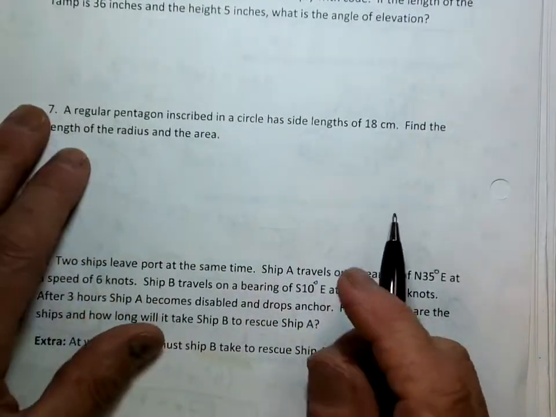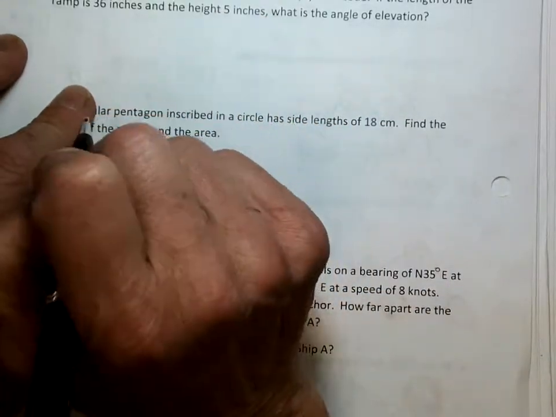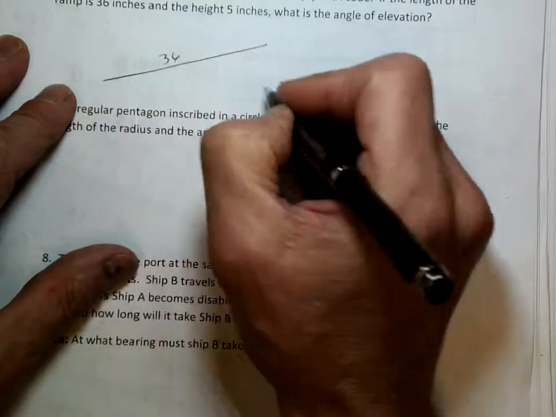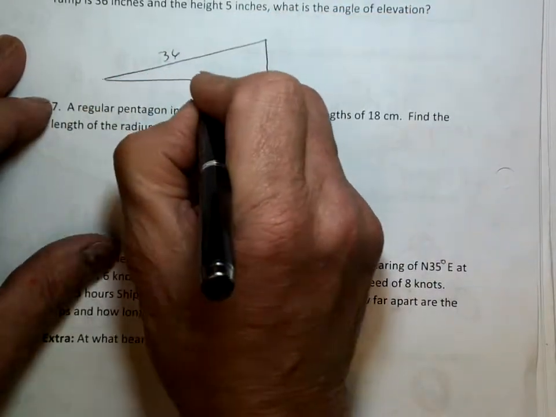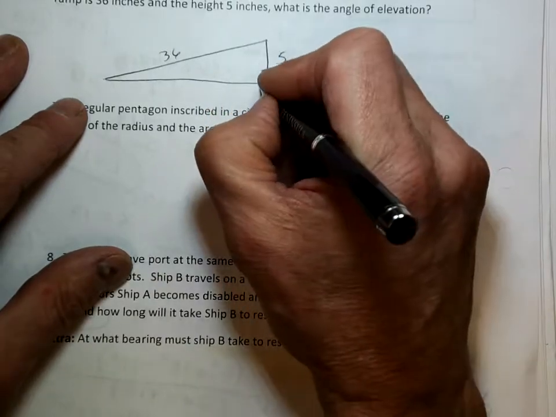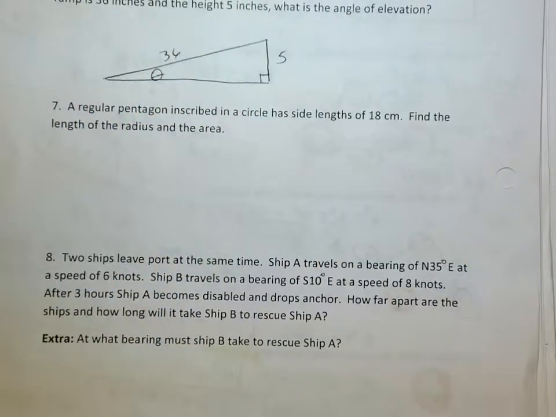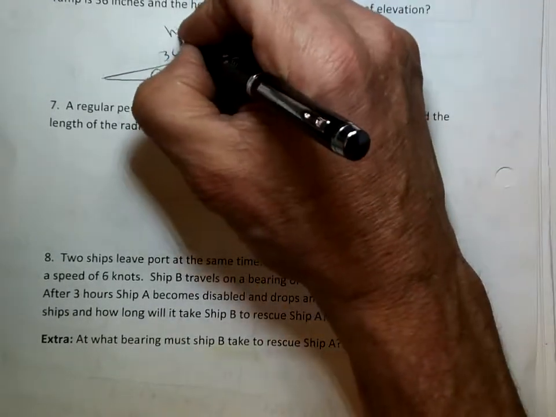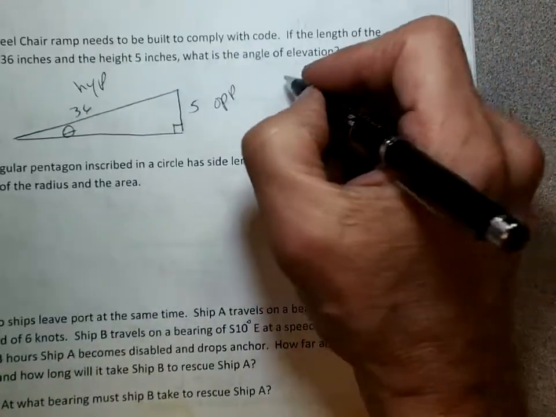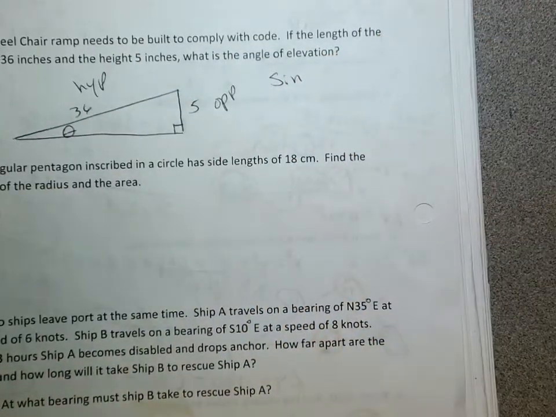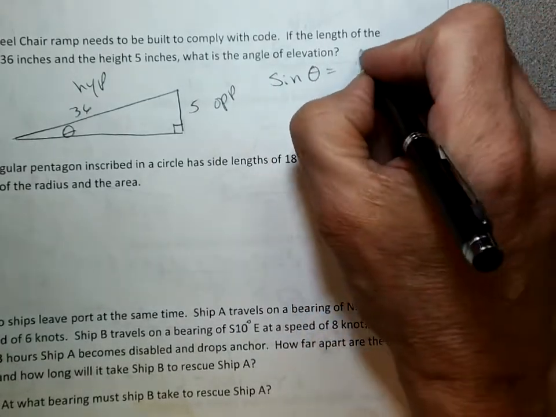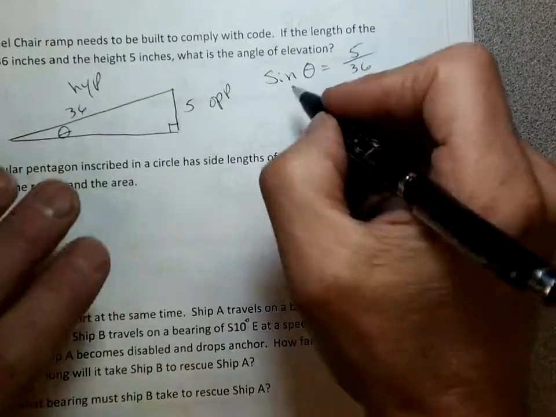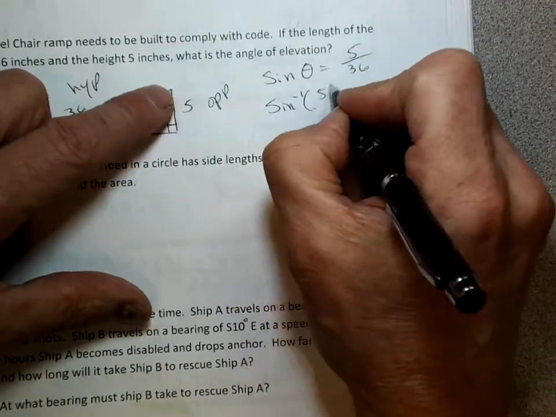Isn't that nice? Sweet. A wheelchair ramp. We did this, okay? A wheelchair ramp needs to be built to comply with code. If the length of the ramp is 36 inches and the height is 5, this is the one that Simon did for us earlier. It is a right triangle, so we can use right triangle trig. Opposite over hypotenuse, so we set up sine of theta equals opposite over hypotenuse again. We're looking for the angle, so we really do the sine inverse of 5 over 36.